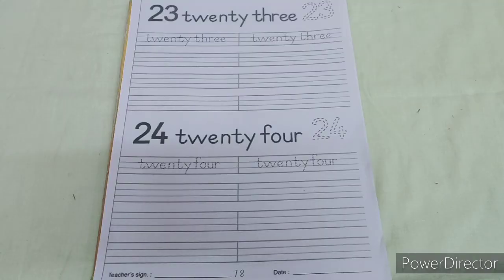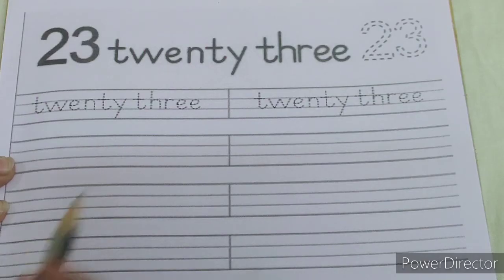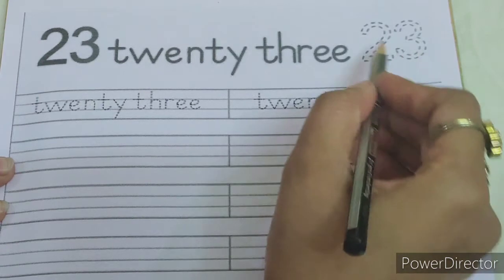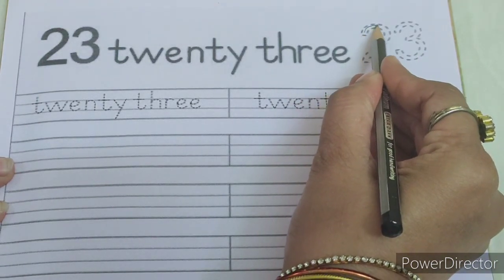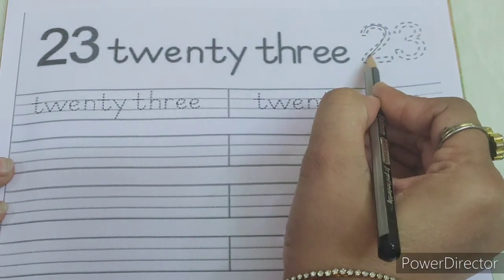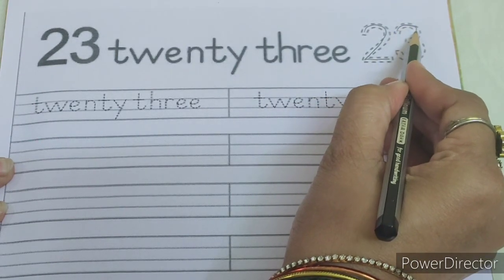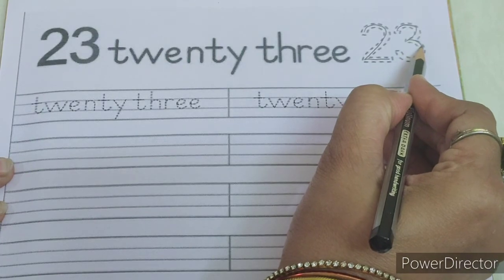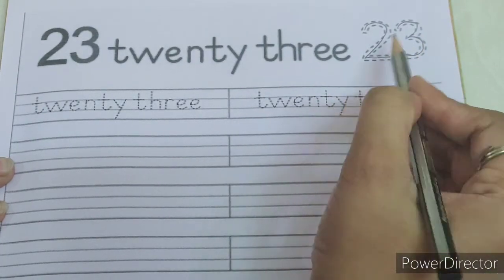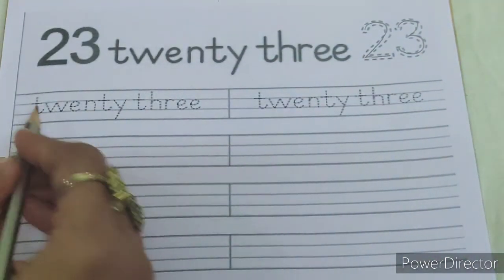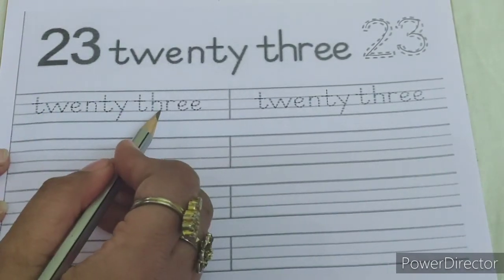Now children, open page number 78. We are going to practice number names 23 and 24. First we will write number 23. 2, 3, 23. Now children, trace on number name 23.